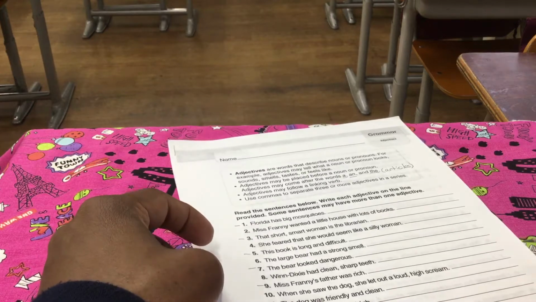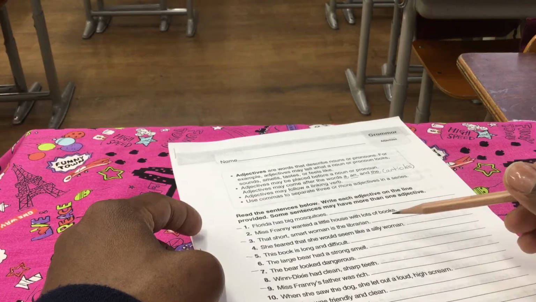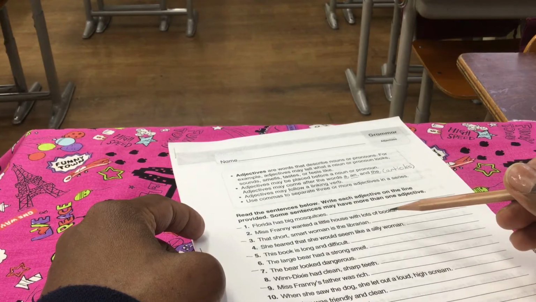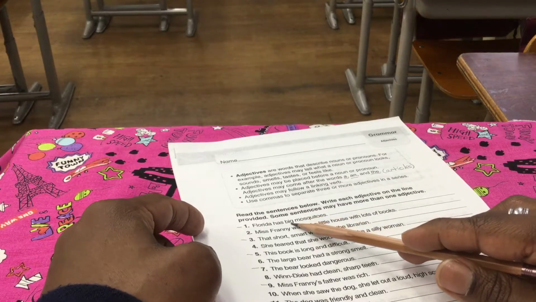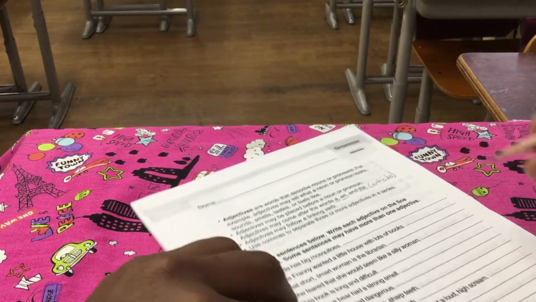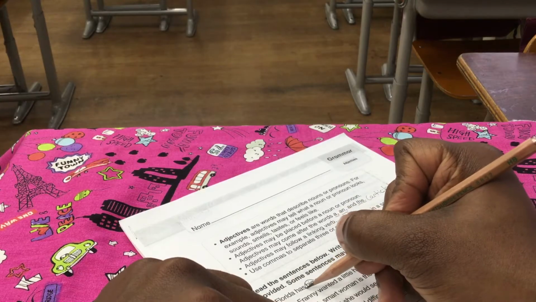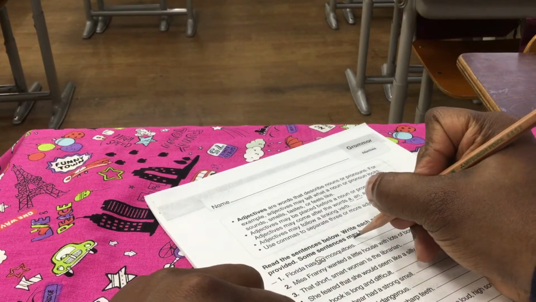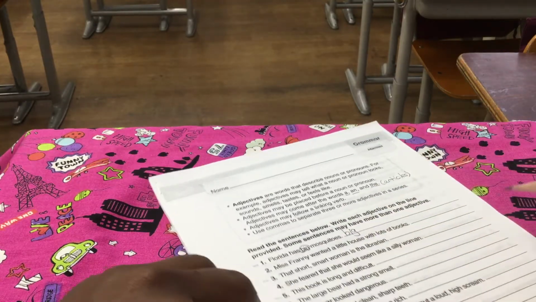Number 1. Florida has big mosquitoes. What's my adjective in the sentence? Big. So what I'm going to do, I'm going to circle the adjective, and I'm going to write it on the line. B-I-G, big.